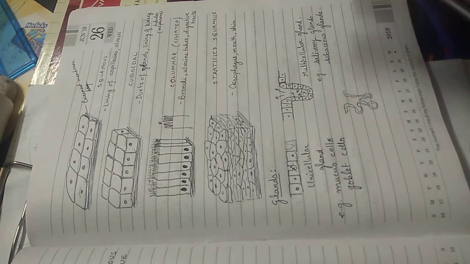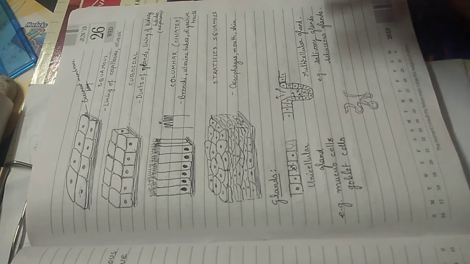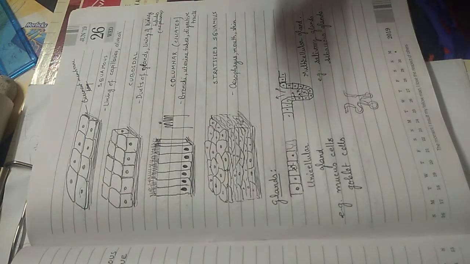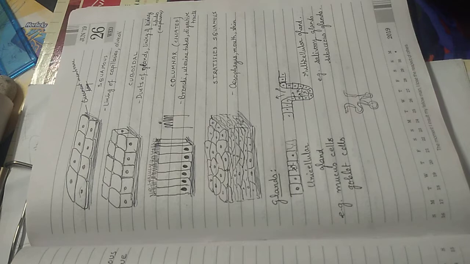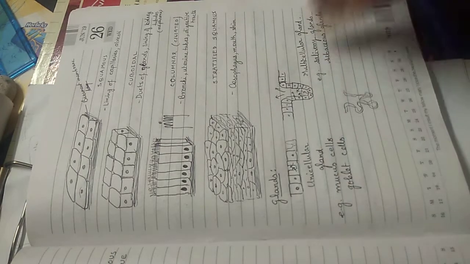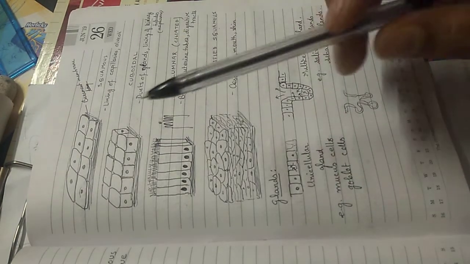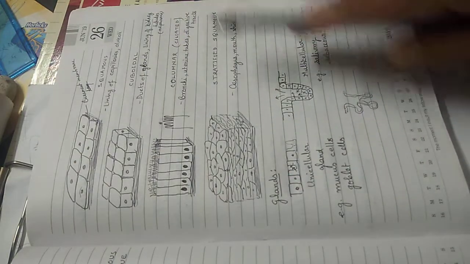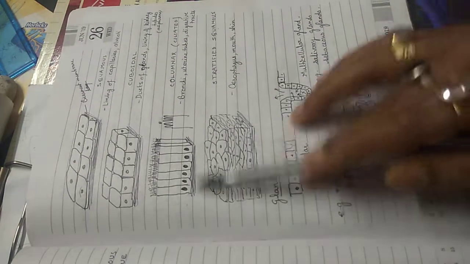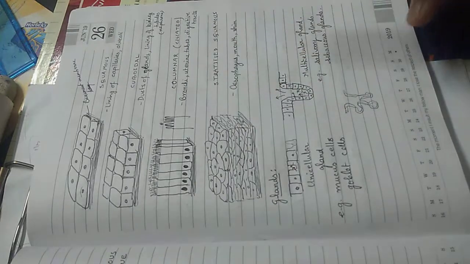So that's the overall thing about epithelial tissue. Squamous, cuboidal, columnar, stratified, 4 types of epithelial. When they get modified, they are called glands. What is the structure, where they are found, where they are located, and what are the functions of the basement membrane.